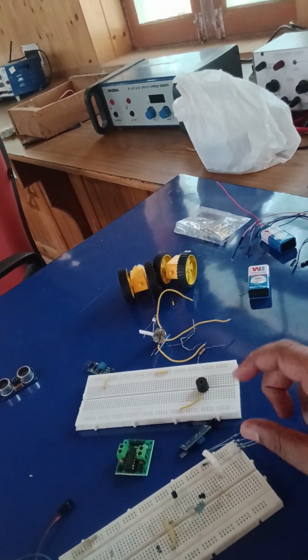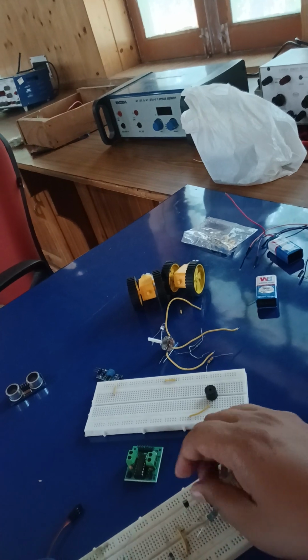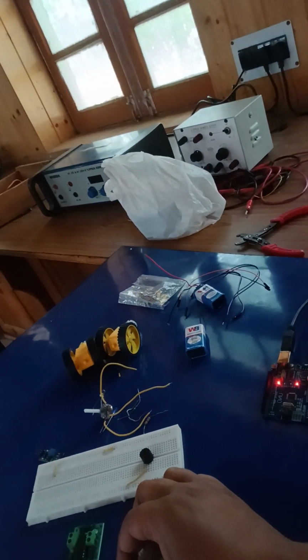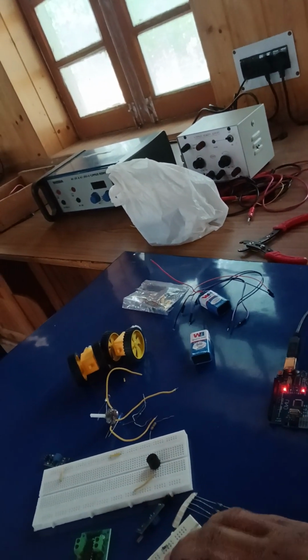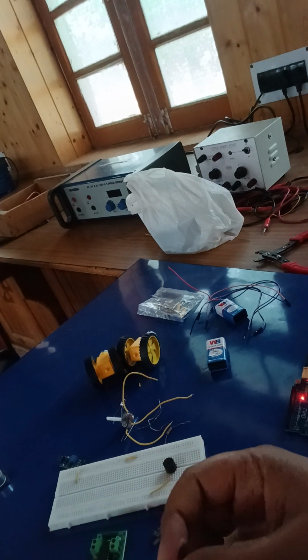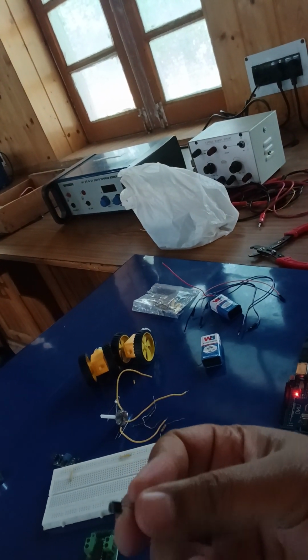These can be used to control AC by simply using DC, for which we can use a transistor, either the 541 transistor, or simply we can say an NPN transistor. That is in my hand. You see, this is the transistor.